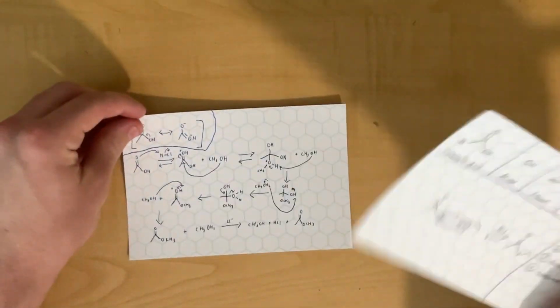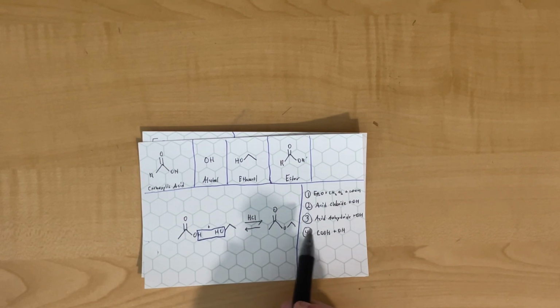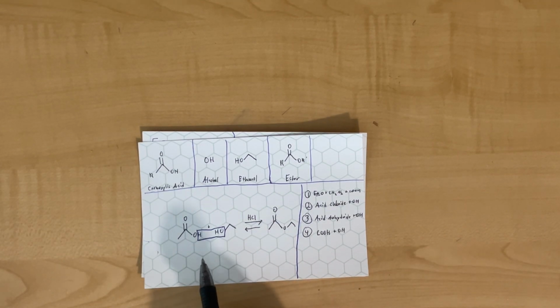One of the things I also want to note before I do that actually is that this is a reversible reaction, meaning it can go to the products and the products can go back to the reactants.